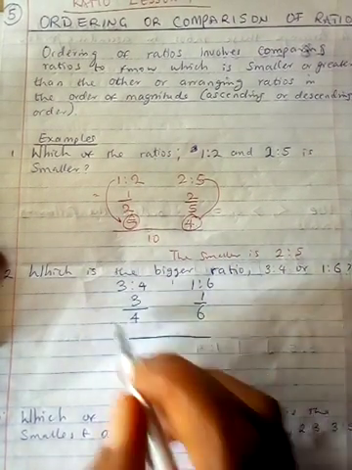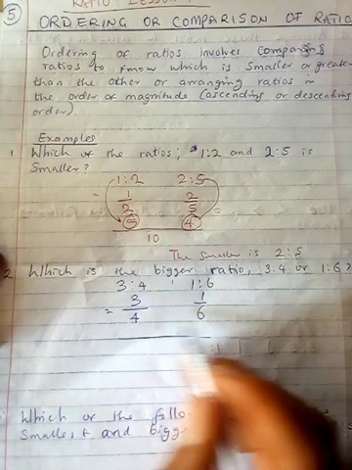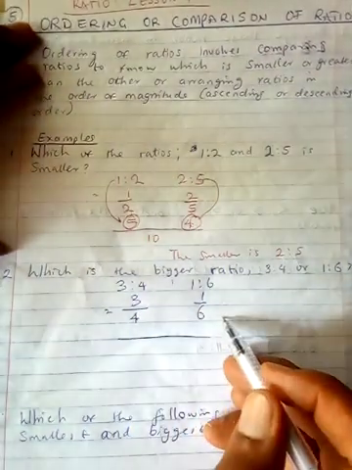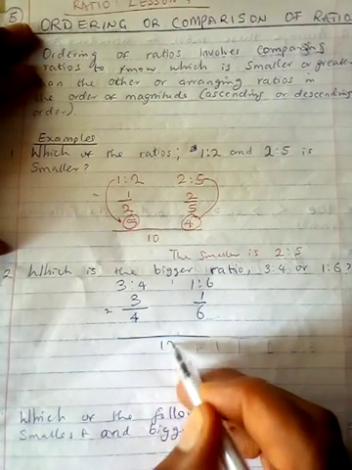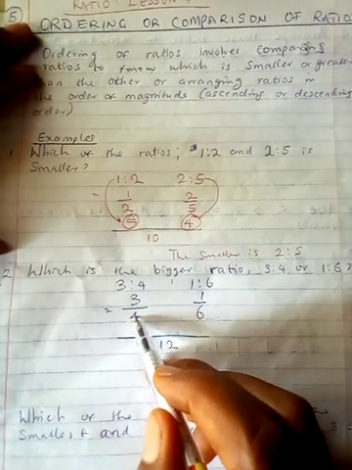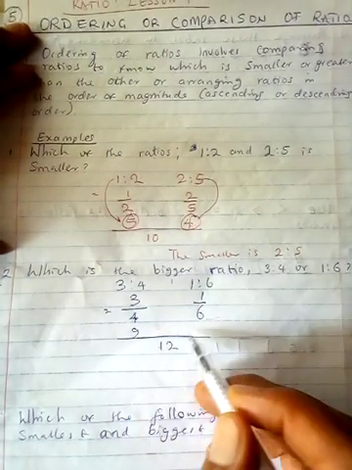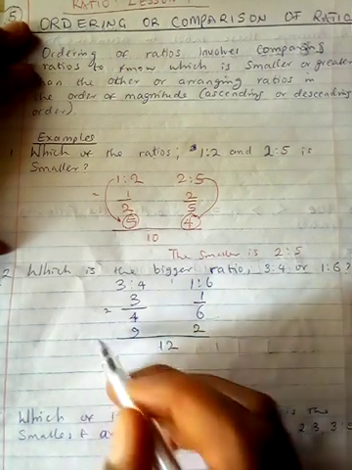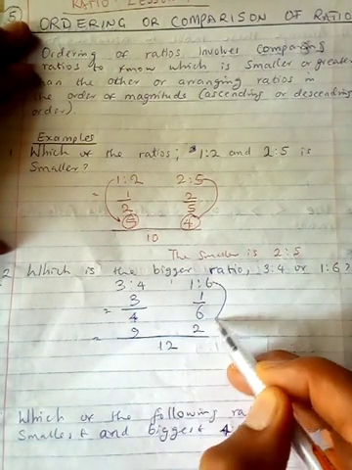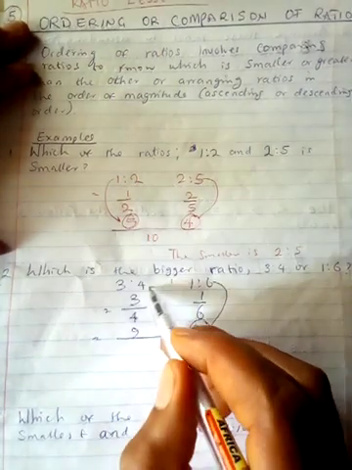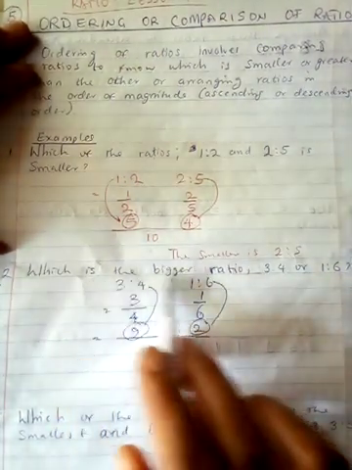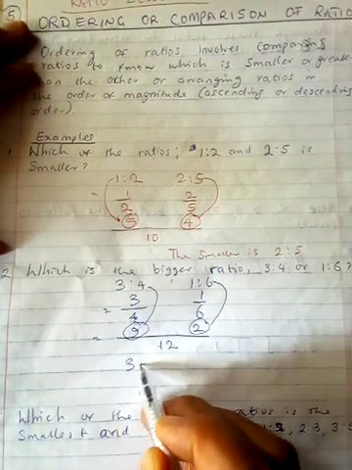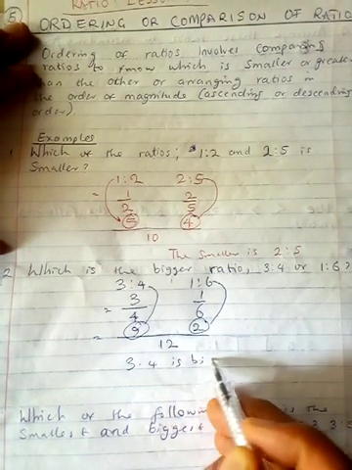How do you do that now? Next is to find the LCM of these denominators, 4 and 6, which is 12. 12 divided by 4 is 3. Then 3 times 3 is 9. So here we have 9, and 12 divided by 6 is 2, and 2 times 1 is 2. So now this ratio has the value of 9, and this ratio has the value of 2. So which is bigger? 9 is bigger than 2. That means this ratio, 3:4, is the bigger ratio.